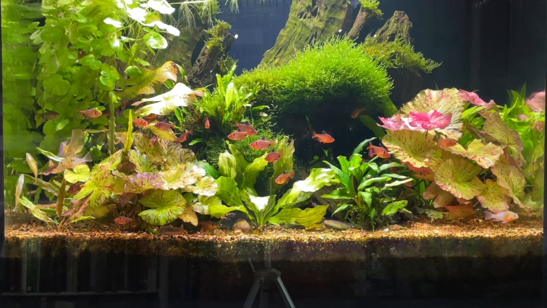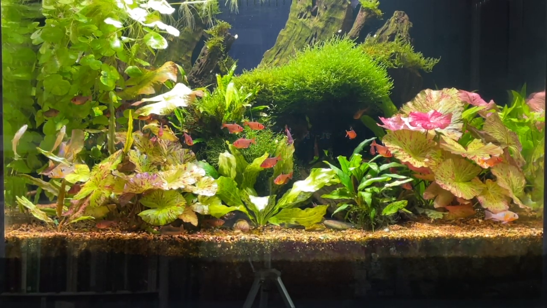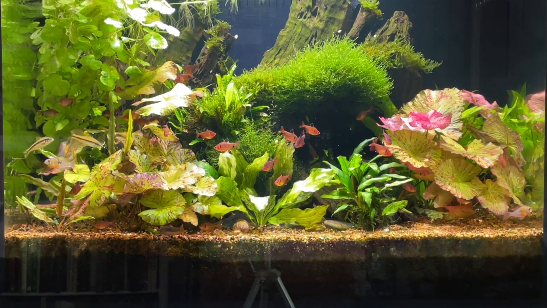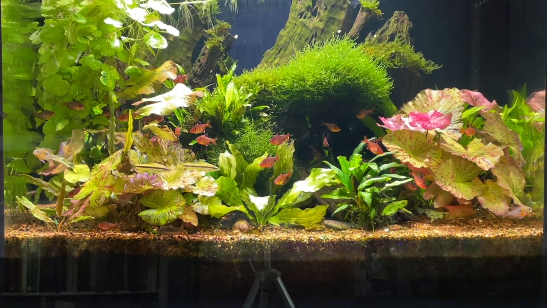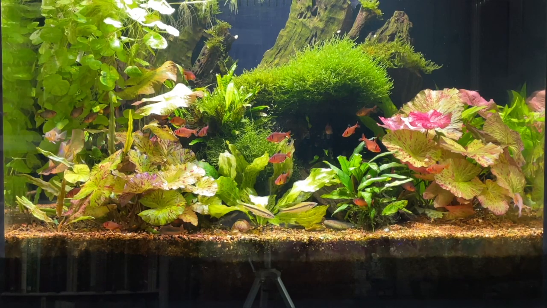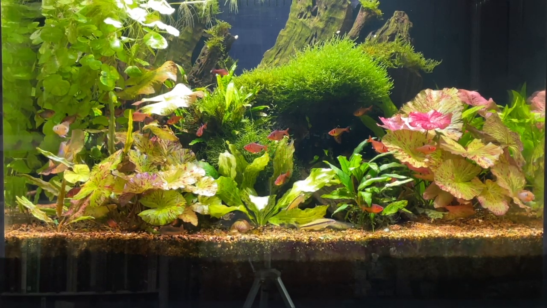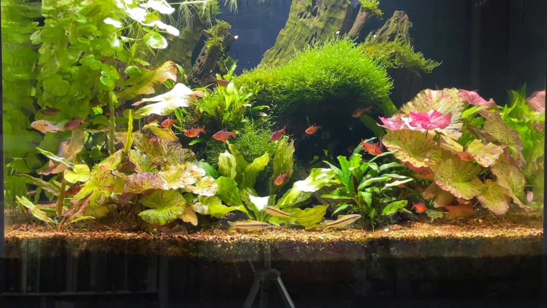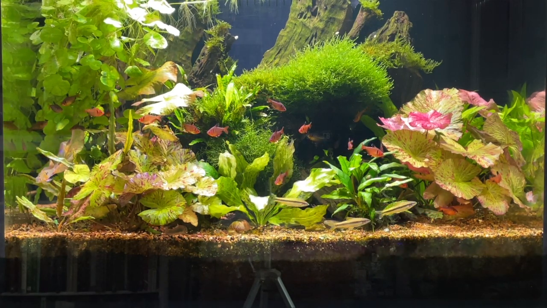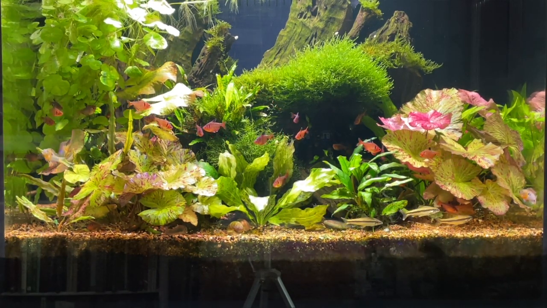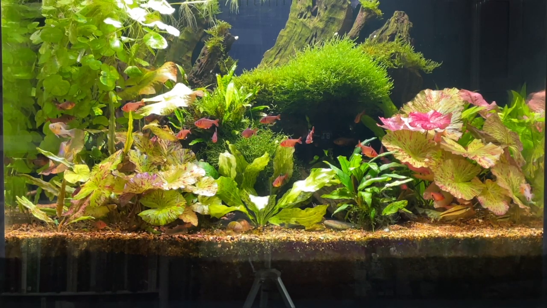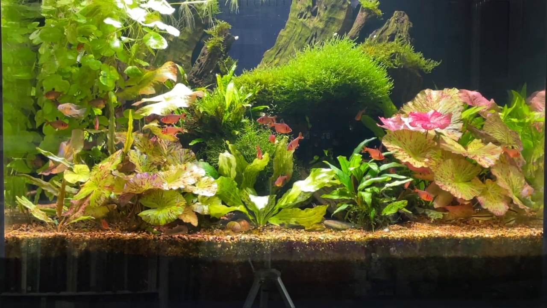Plants can grow great, and then all of a sudden, boom, they stop. There's a lot of reasons why that happens, but plants are very dependent upon elements that go into your aquarium that need to get to the root system.